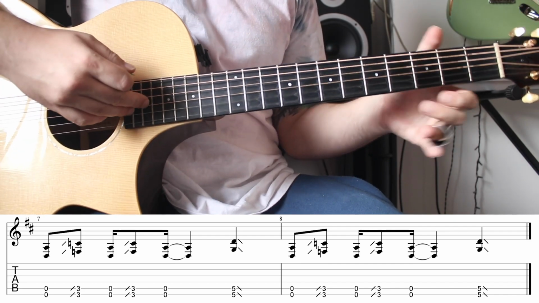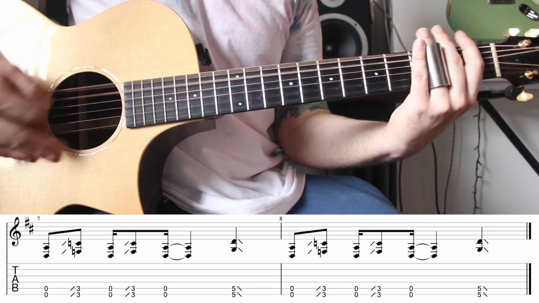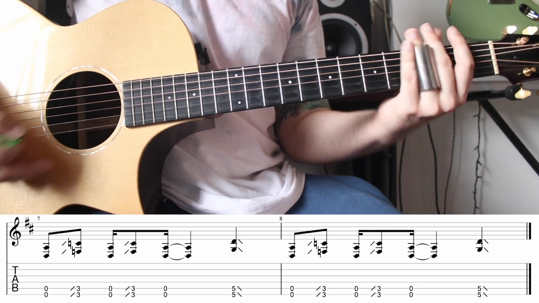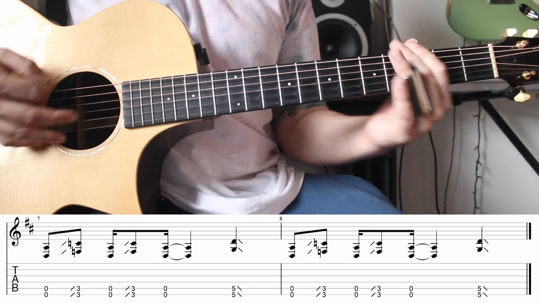If you have a low action like I do on this guitar, you're going to get some of that janginess. It's just going to kind of come with the territory, especially if you're really striking it.